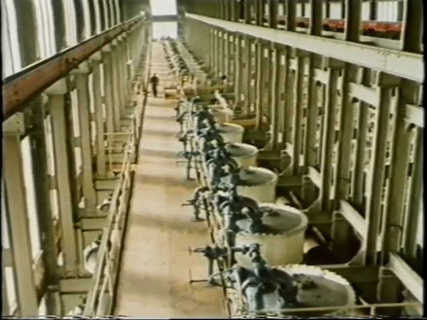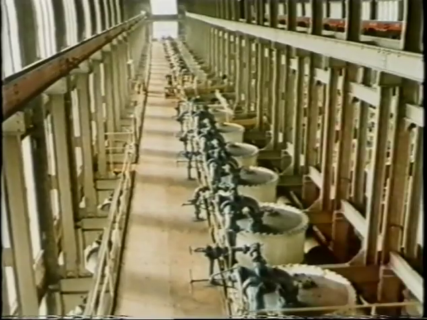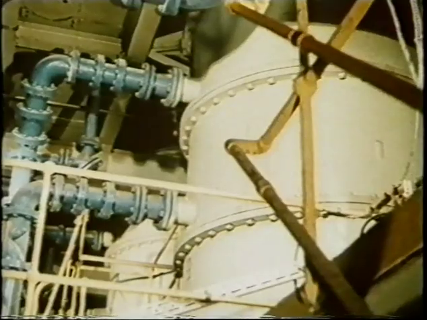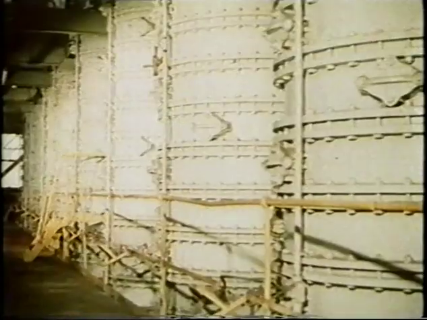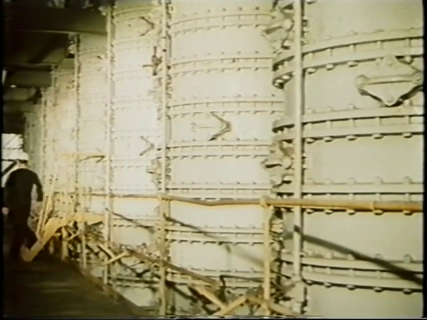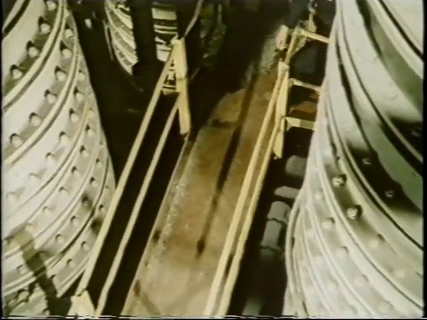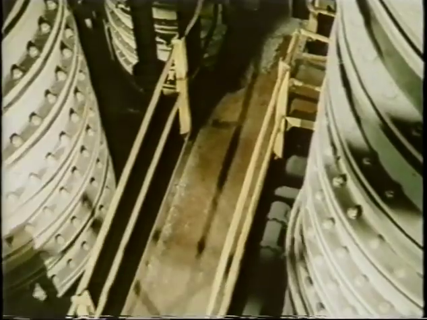The eye sees little: pipes, columns, valves. The ear hears little, but inside the towers there is surging activity. Down pours the brine from plate to plate. Up, fighting against the current, comes the carbon dioxide.